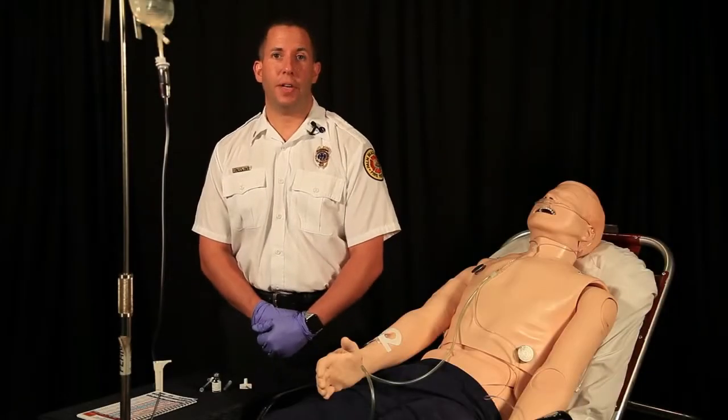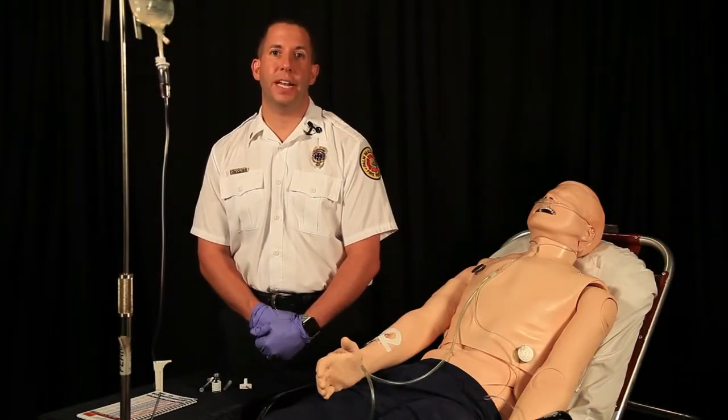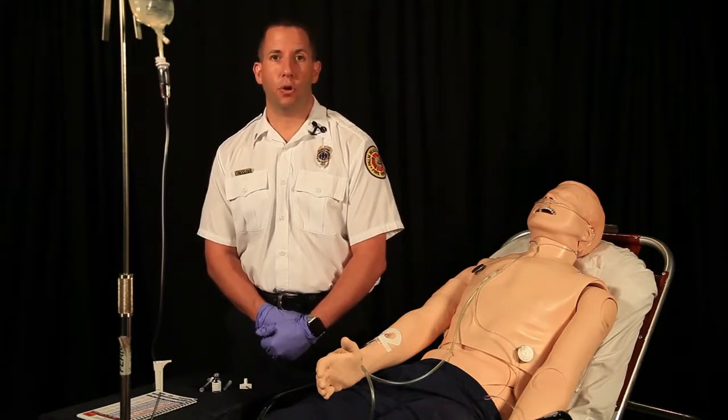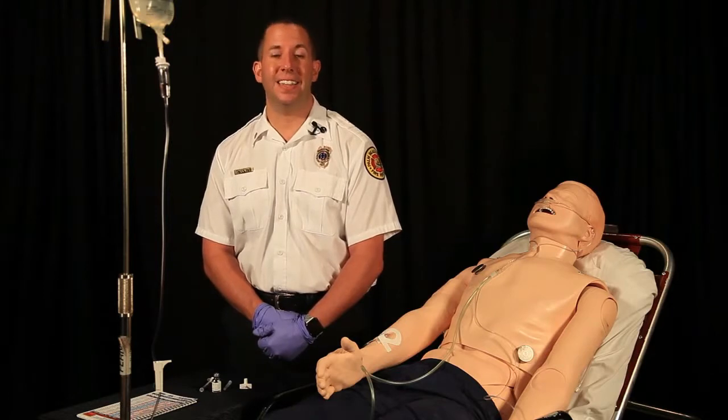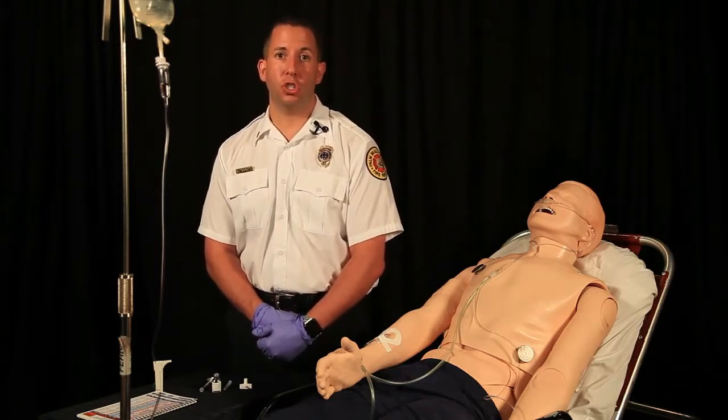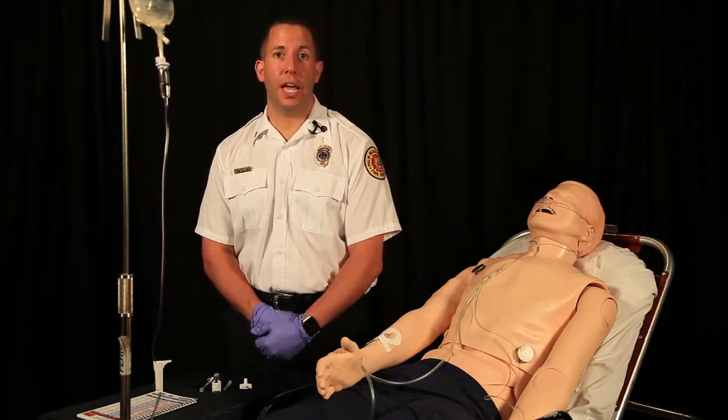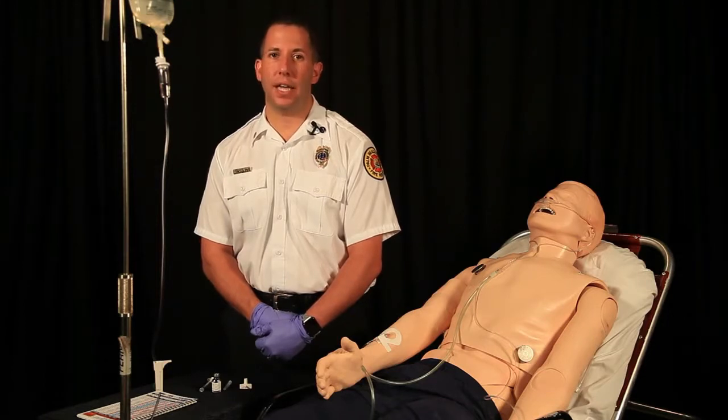Now we're going to talk about ketamine administration, IV/IO, for pediatrics. There's only one particular protocol that you're going to find ketamine administration for pediatrics, and it's in the advanced airway protocol. So you'll see it's over 36 months is when we're allowed to utilize the ketamine.